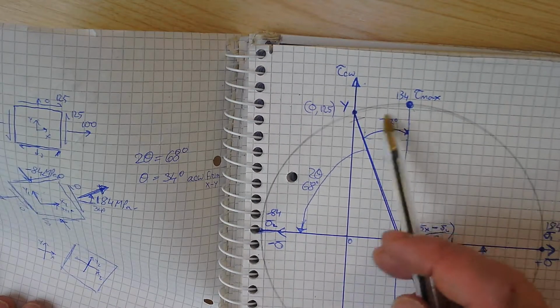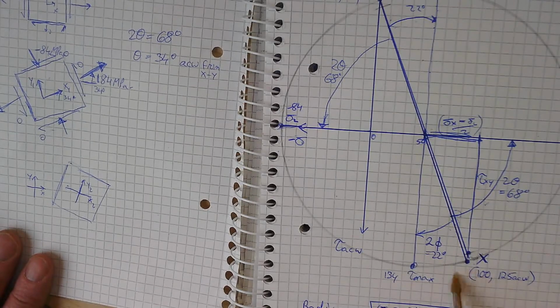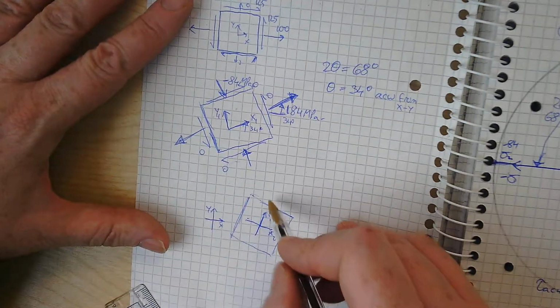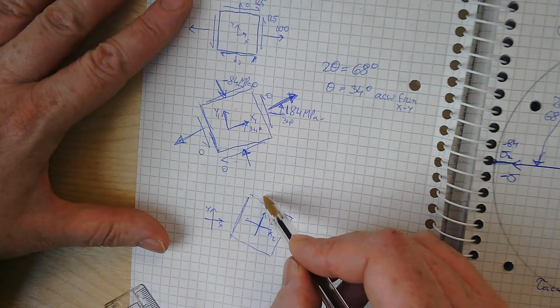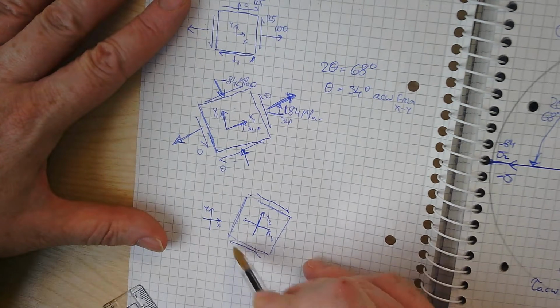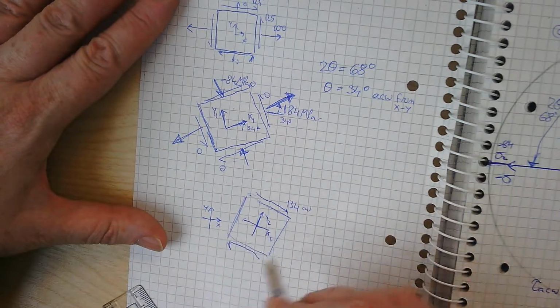So anyway, in this orientation we have a shear stress of 134 clockwise on the Y side and 134 anti-clockwise on the X side. So 134 clockwise on the Y side would be, clockwise is this way. So that's 134 clockwise.